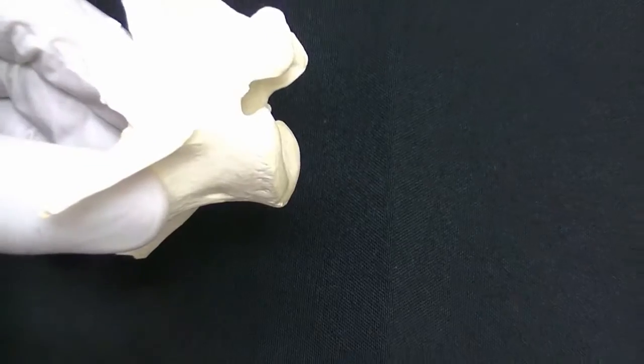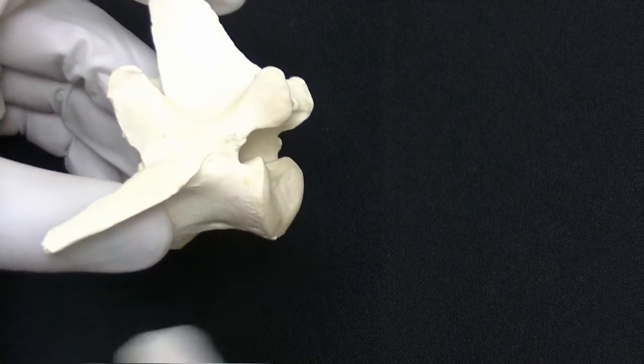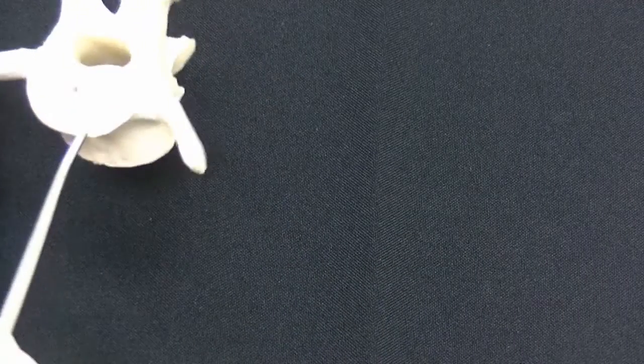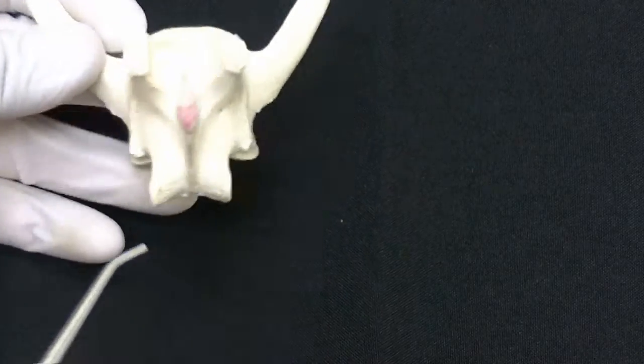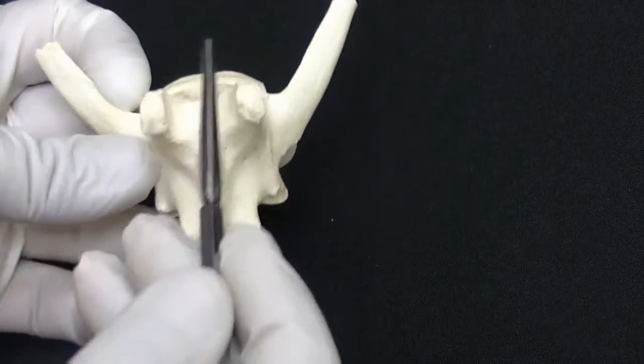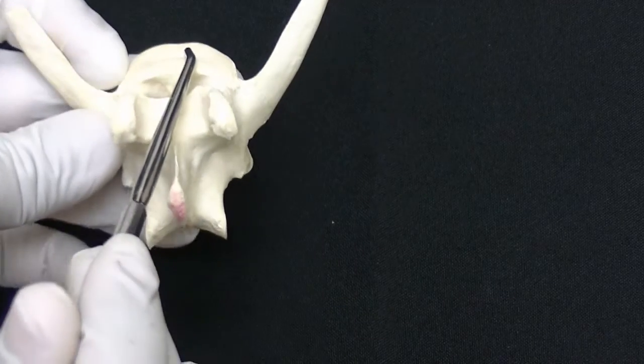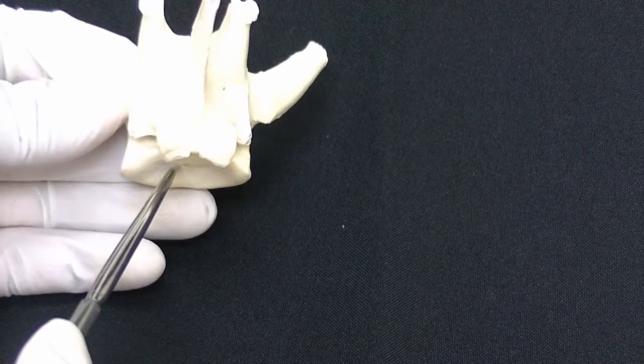Let's put the cervical vertebra aside and consider one of the lumbar vertebrae to look at some of the processes that we cannot see on the cervical vertebra. Now this is one of the lumbar vertebrae of the dog. We see the cranial end of the vertebra. The transverse process is here from the dorsal view. The cranial end and the caudal end of the vertebra.